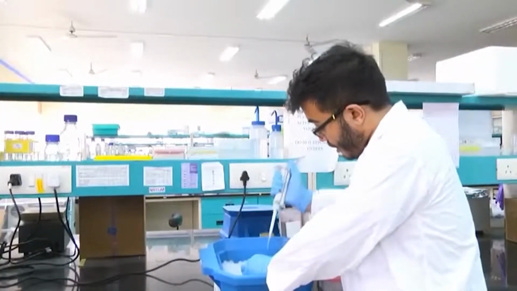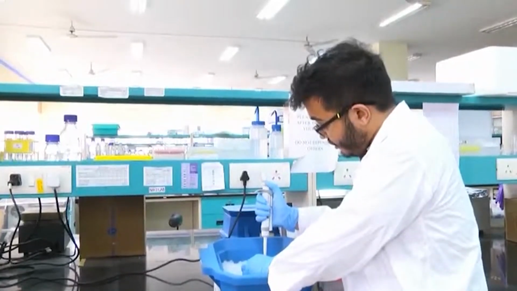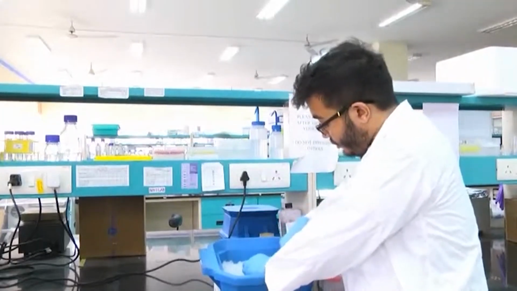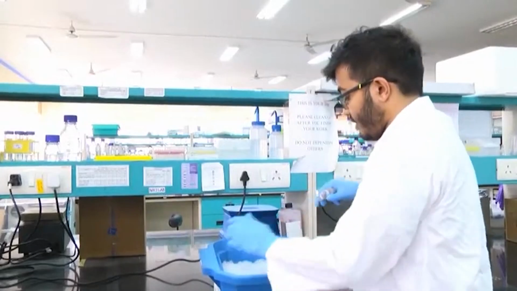I will just open this vial, and keeping it embedded in ice, I will just add the DNA and I will thoroughly mix it, give it a gentle swirl, close it and leave it in ice. Make sure it is cold. So, now what is happening is, I will just cover this.